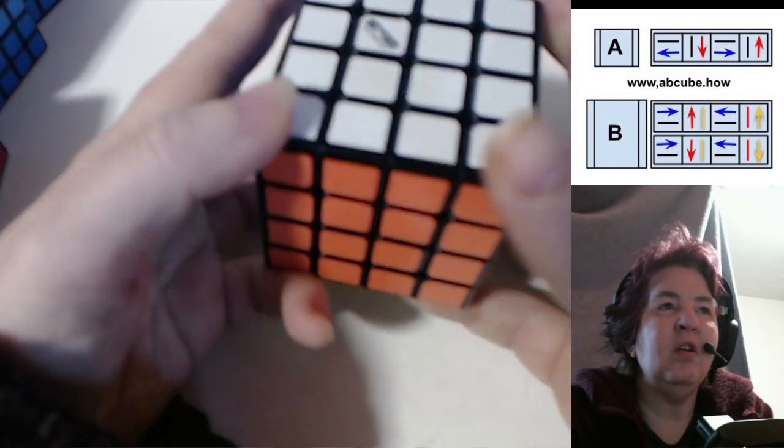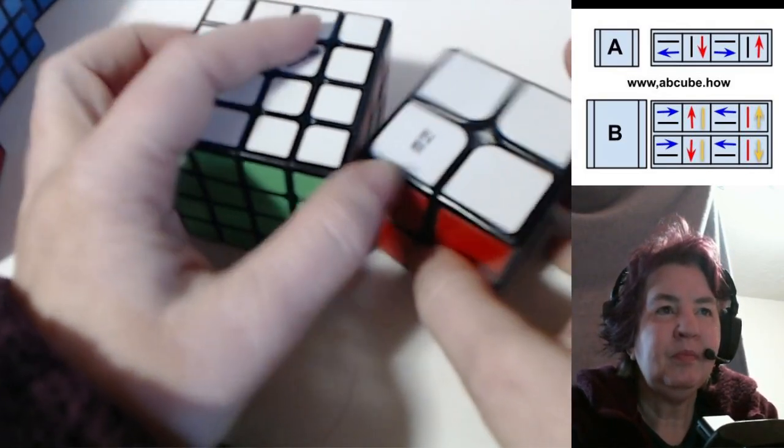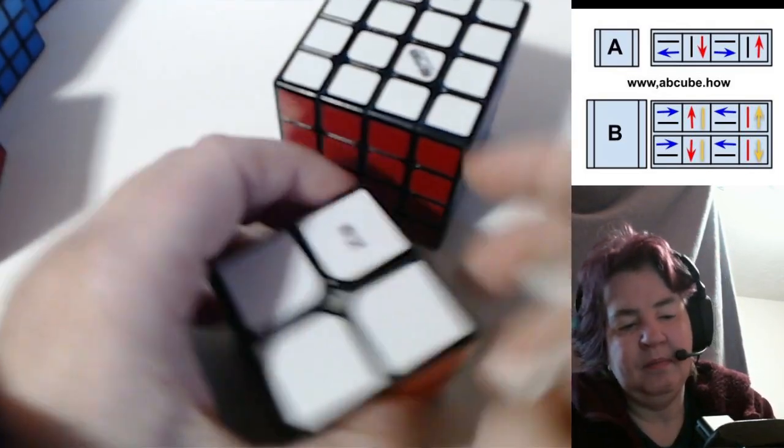Also because the corners, all of the cubes have 8 corners to use, so we start there. And again, it works.